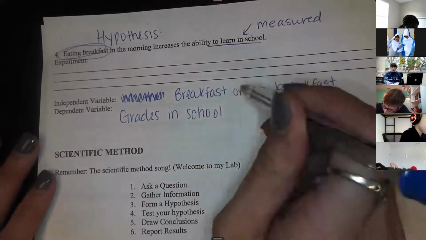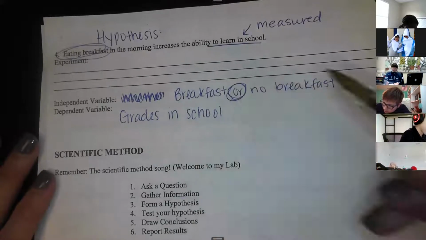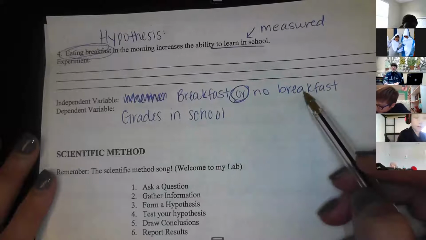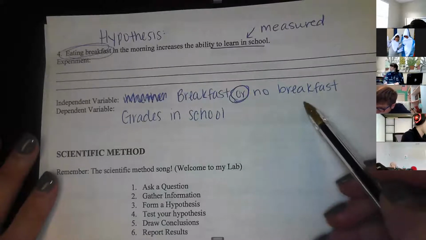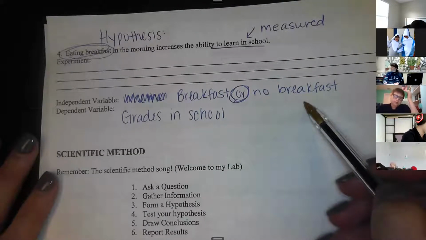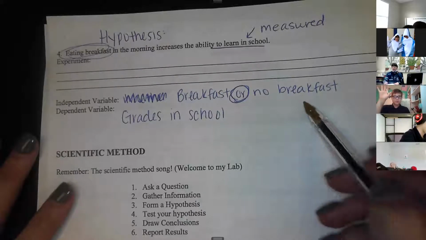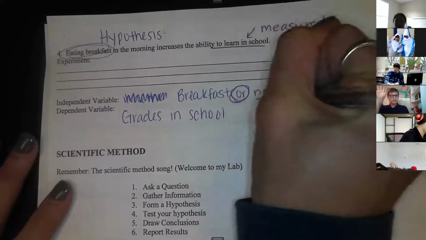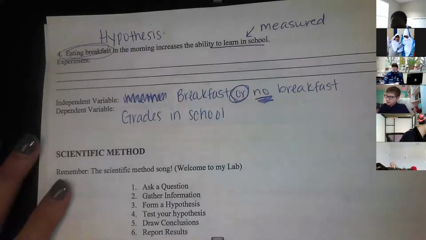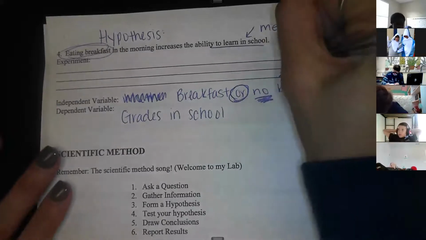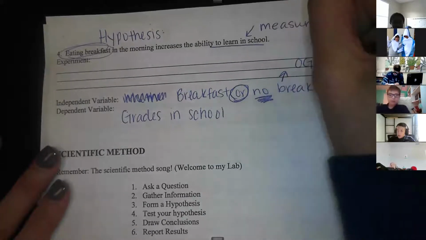Now, remember we said that the word or indicates that we have two groups, right? I'm going to have one group that eats breakfast, one group that doesn't eat breakfast. Which group would be my control group, my baseline, my original, the one I compare? Well, that's if you normally eat breakfast. Remember, the word no should indicate the control group, right? Whatever group goes without is our control group or our OG group.